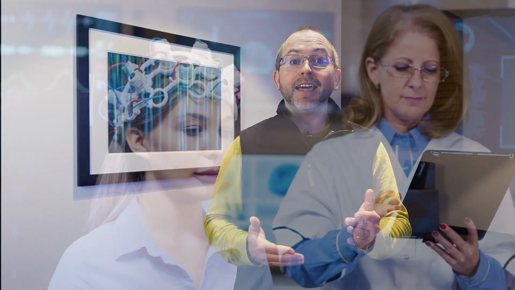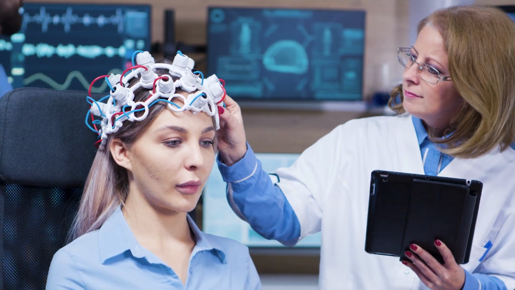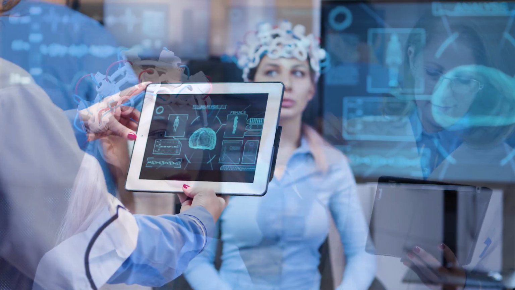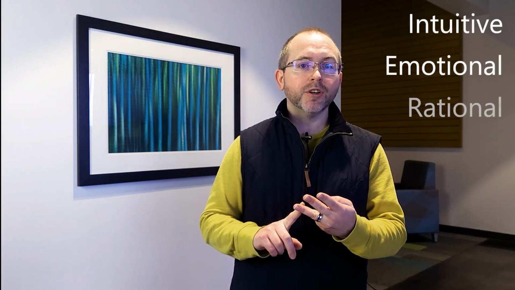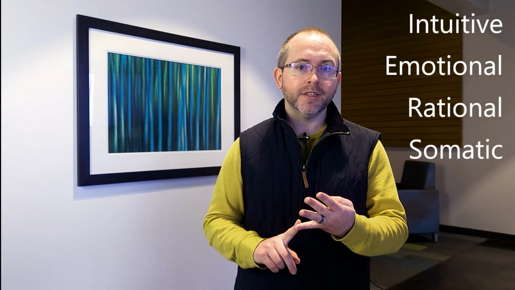The next thing I want to talk about is the science of stories, how they impact us and how we're kind of hardwired to take in our information via story. So first of all, when we're listening to a story, our brains are engaged on the intuitive level, the emotional level, the rational level, and the somatic level.